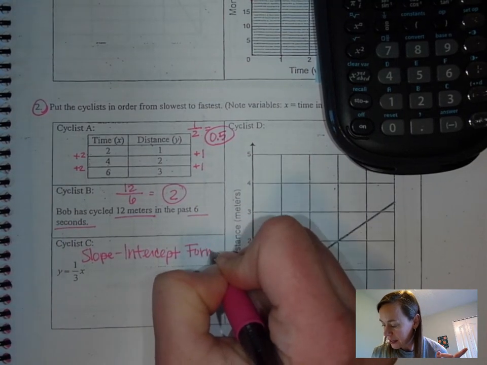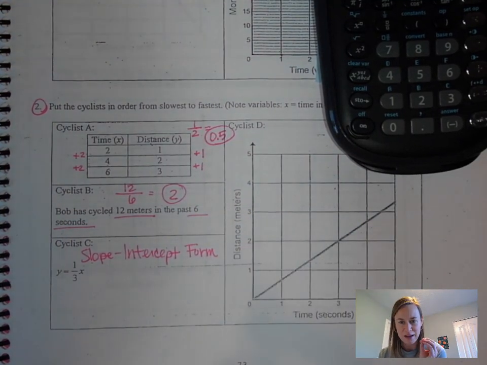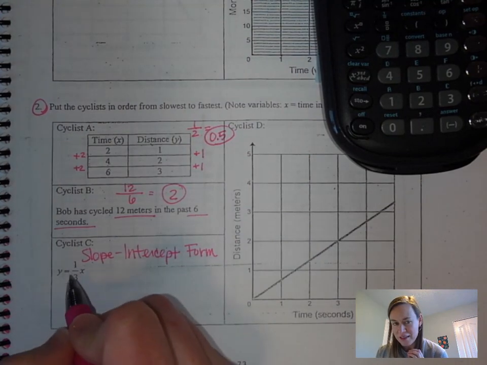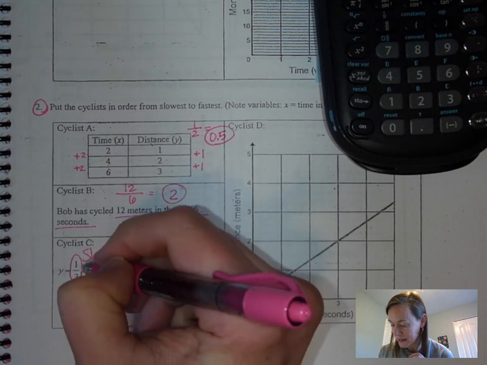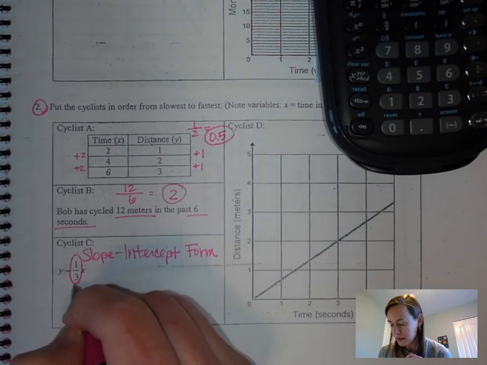But let me go ahead and tell you what we're going to be learning right now. The number in front of the x, so in this case, 1/3, this number right here that's sitting right in front of the x, this is always going to be the slope.